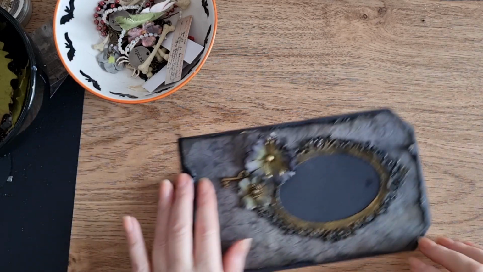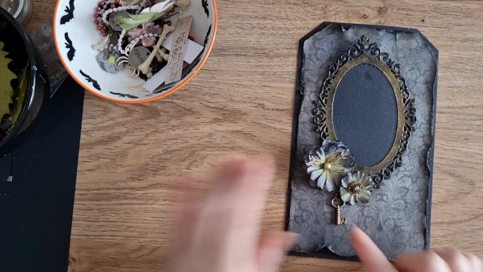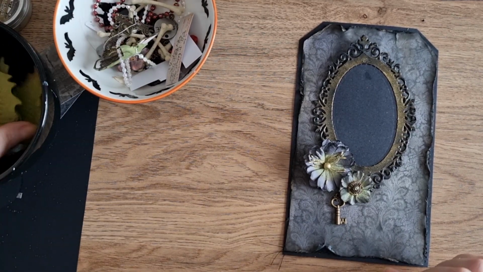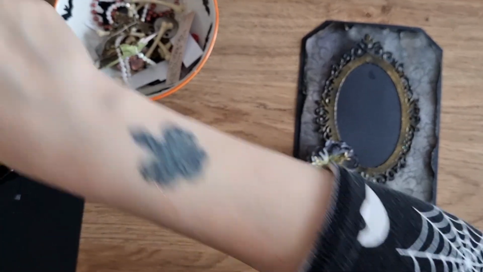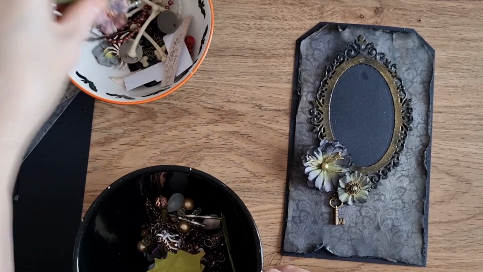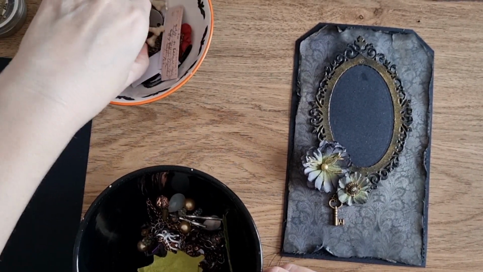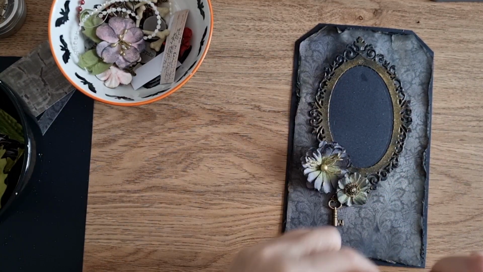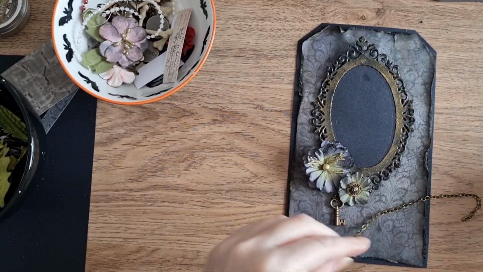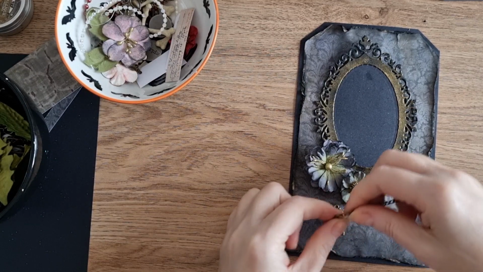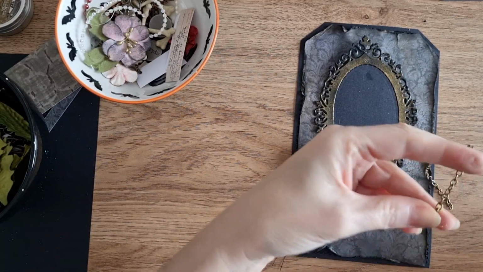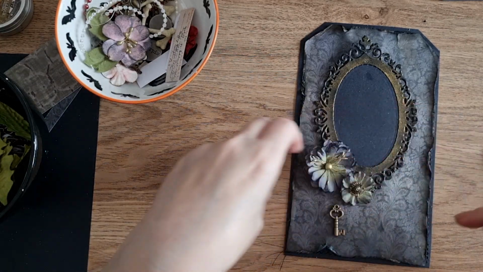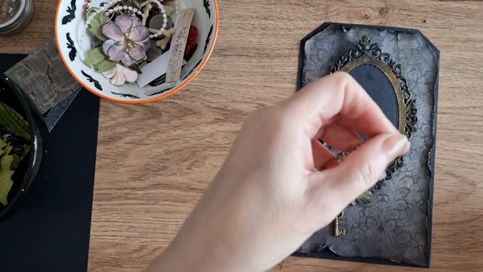Okay, so this is going to come back. That's going to hang down. So we need a chain. Where's my chain? There it is. So I need to cut this. I want that kind of hanging there, so we don't need too long a chain. And then another one.